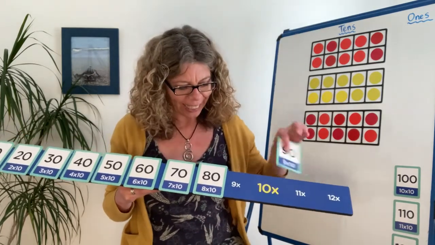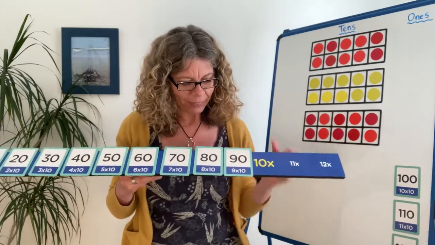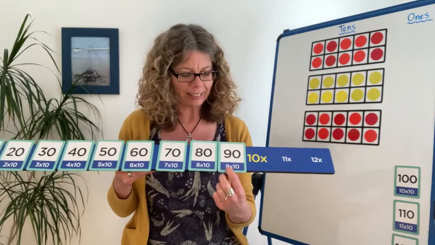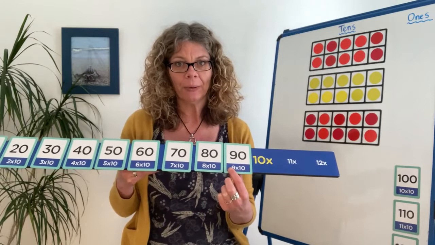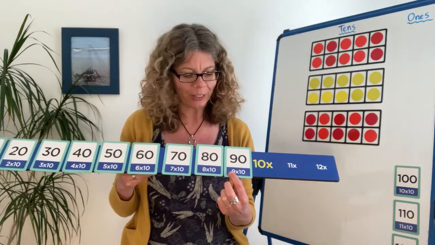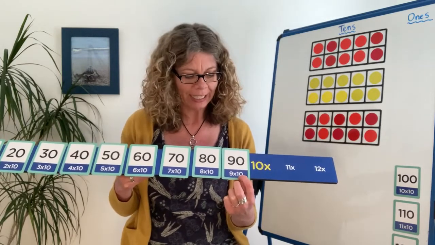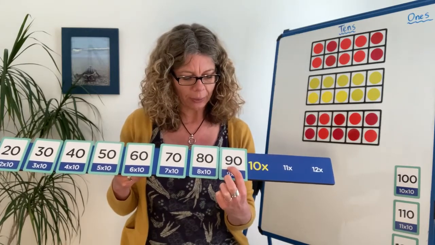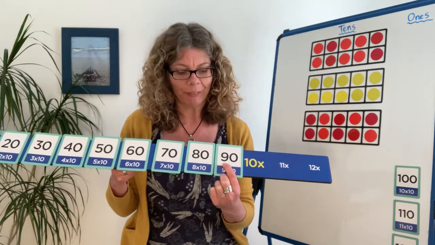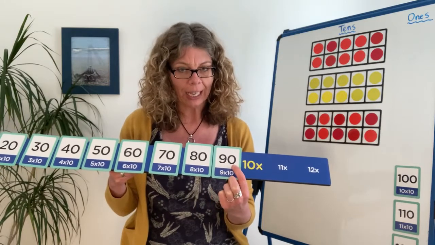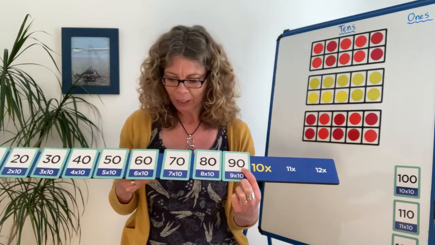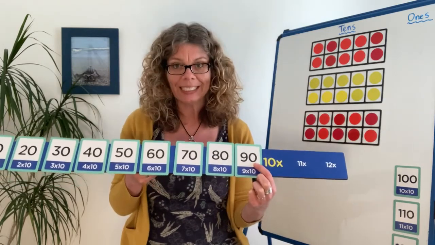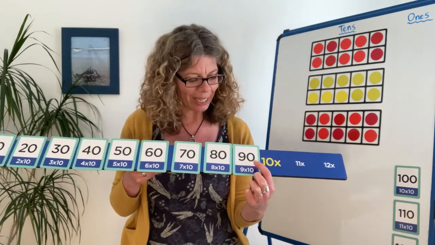Great stuff. And the next one, 9 times 10, so that's 9 lots of 10. So now, if you're making it at home with 10 frames, you will have 9 full 10 frames and no ones left over. Again, so there's the 9 full 10 frames, 9 full 10s and no ones left over. So you can really see this pattern now, can't you? Yeah, on your table stick.